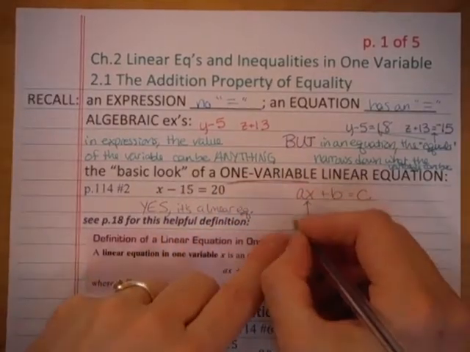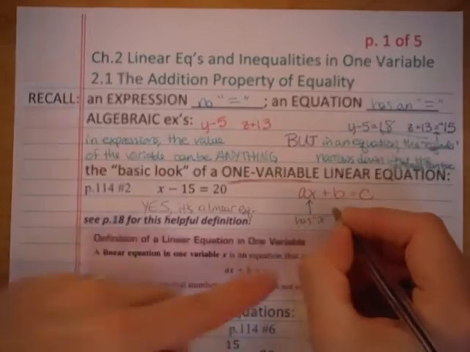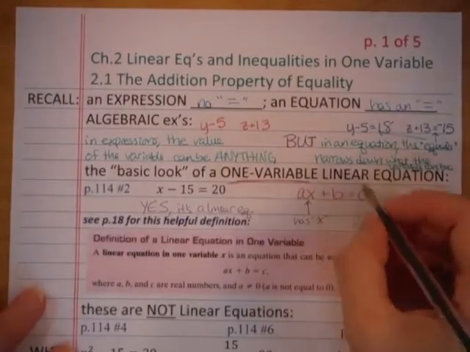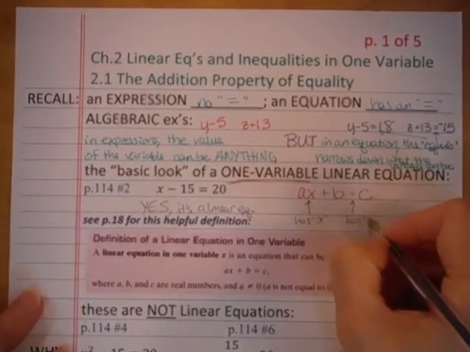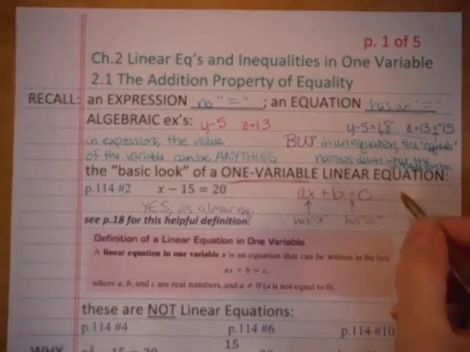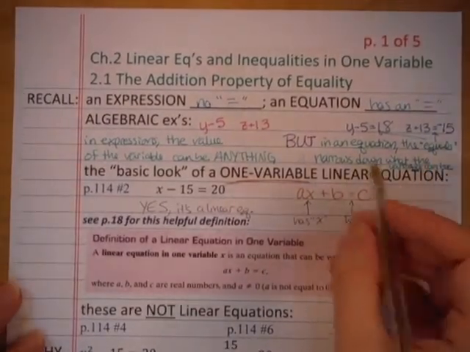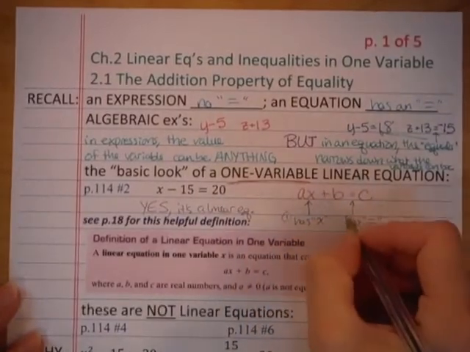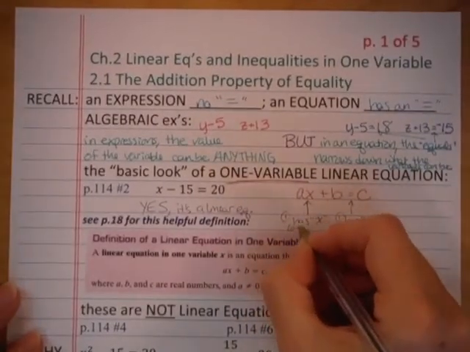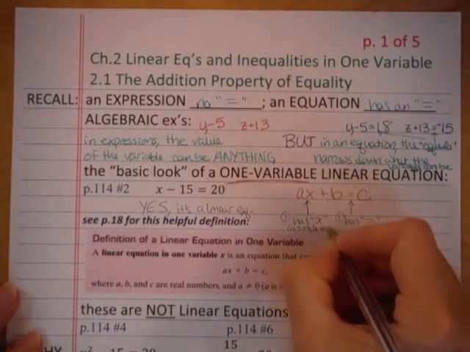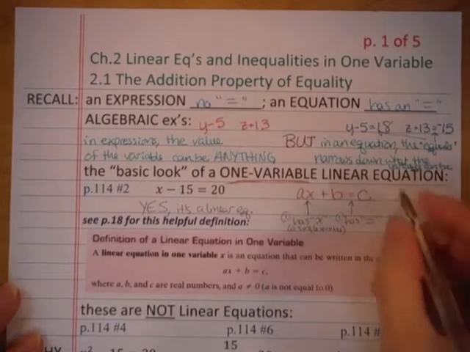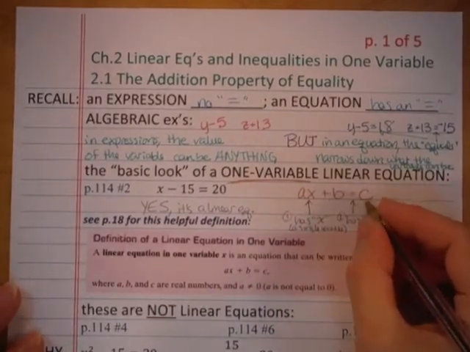It has an x, or a single variable. It has an equal sign, so this is kind of the checklist for how you determine if it's a linear equation or not. So the first thing, check that it has just a single variable. The second thing you check for is it has an equal sign.